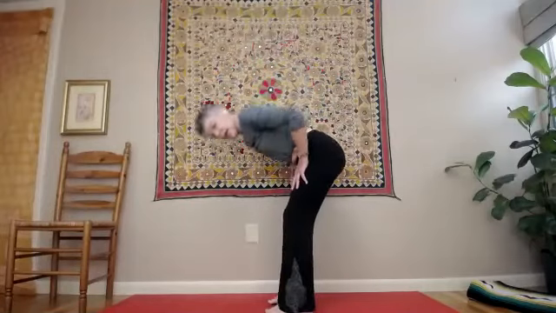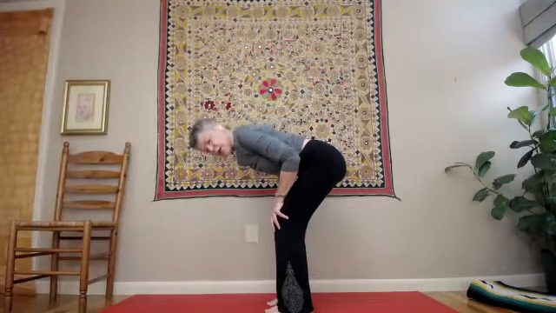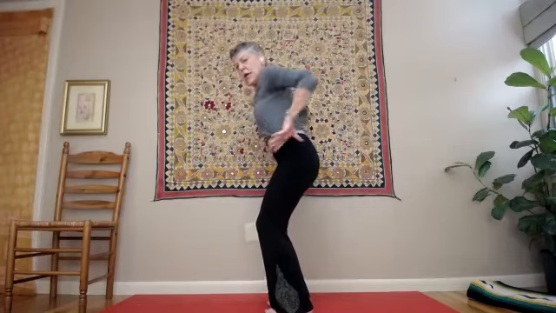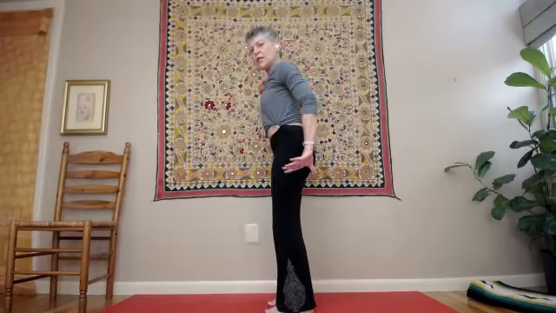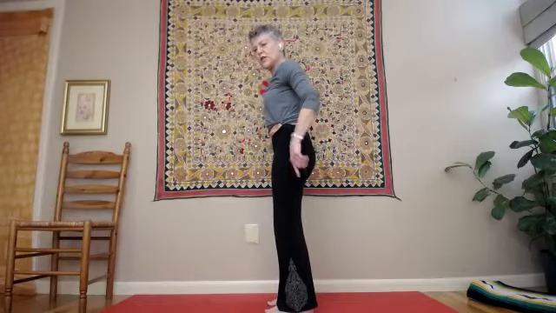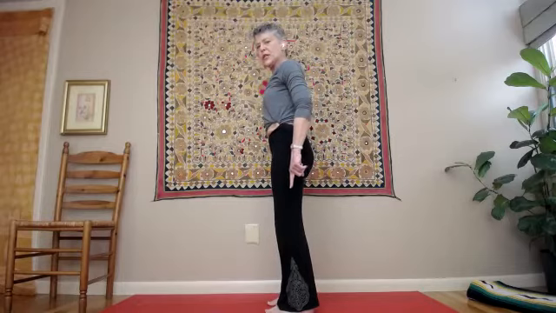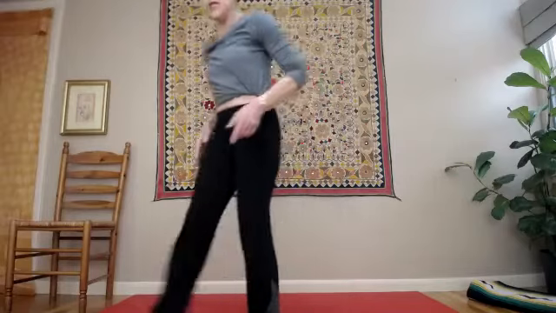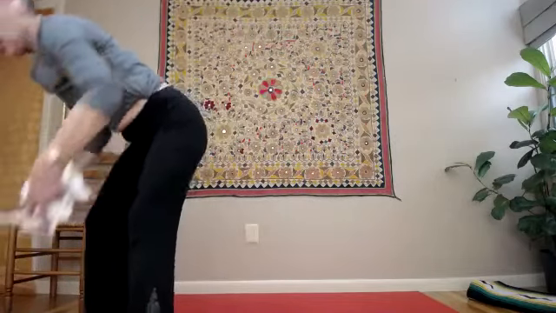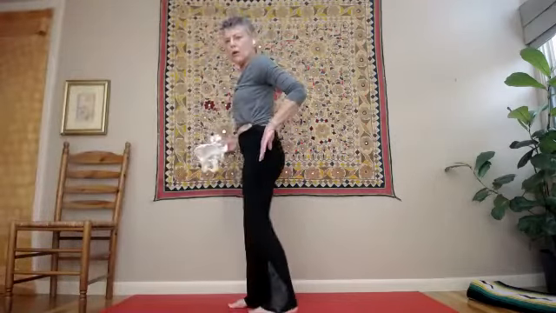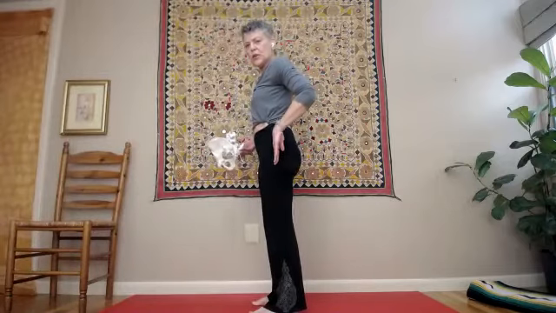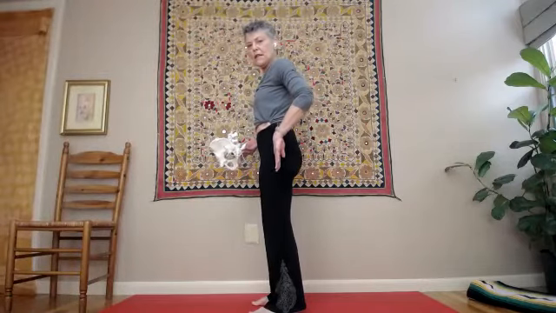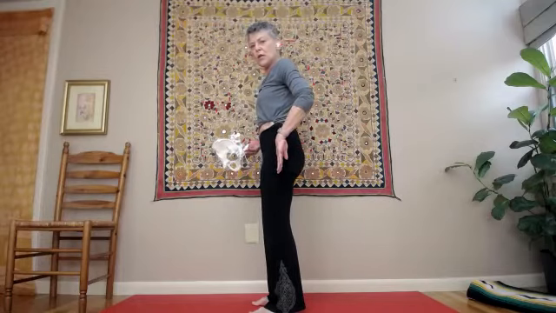Good. With an inhale, come on up. Exhale the weightedness of your pelvis right through your ischial tuberosities and into the ground. And it's Tadasana. So you stand. And I want to just show you how forward your ischial tuberosities are. You see my fingers? That's how forward they are.